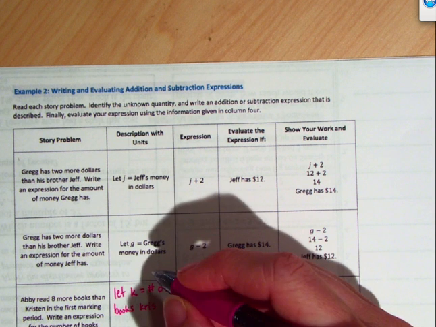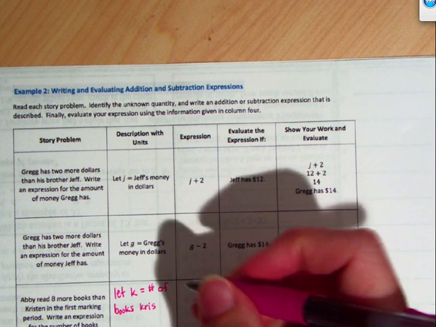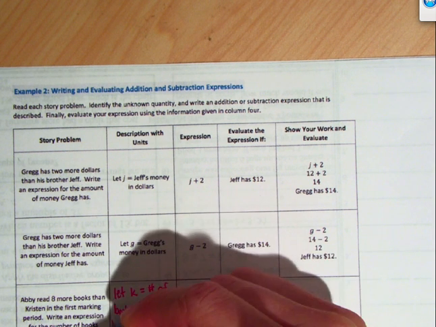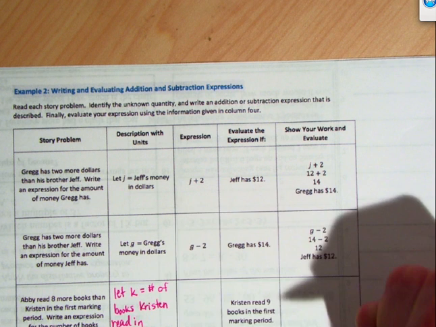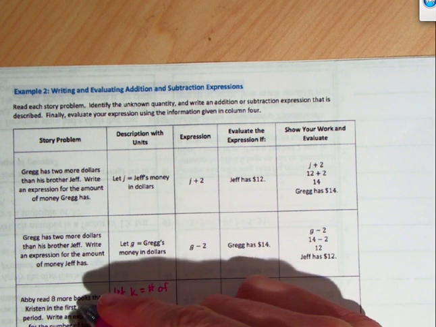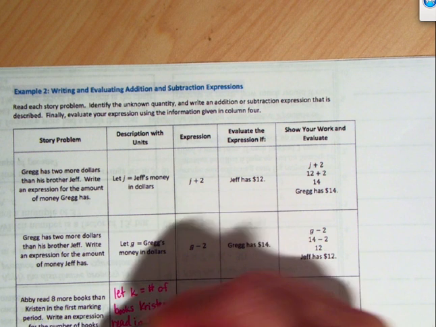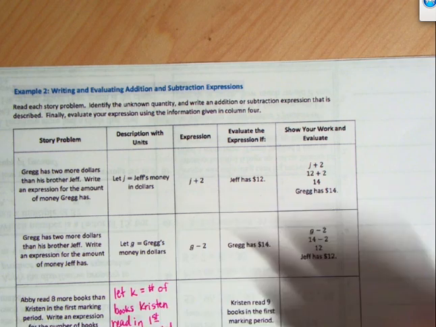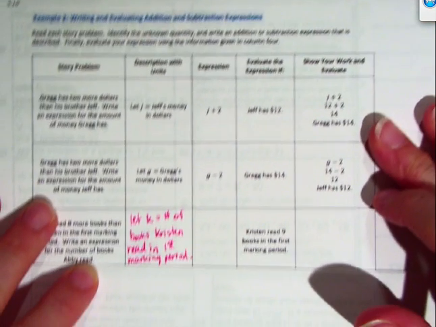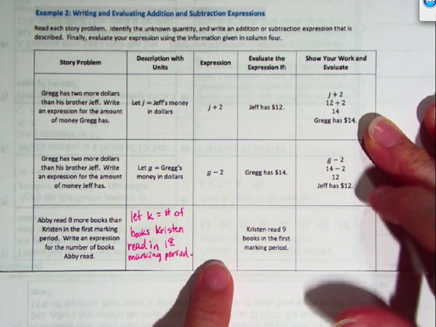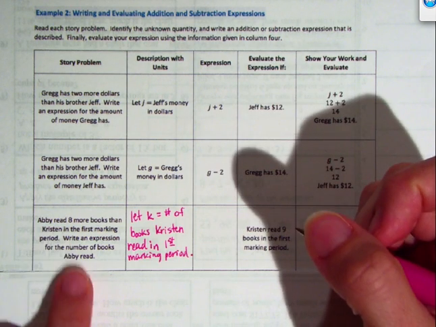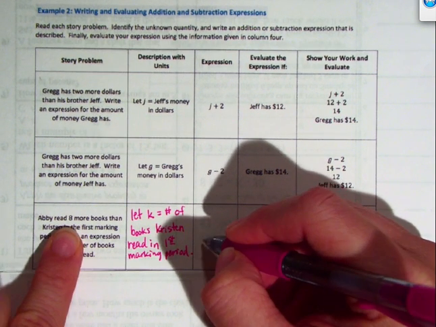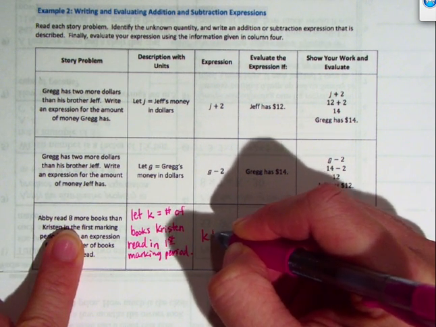Right? No, wait, time out. I'm sorry, I totally spaced out there. Kristen, let K equal the number of books Kristen read in the first marking period. Okay, and it's being specific there. Oops, I'm sorry, you can't see that. Okay, the expression is going to be Abby. We want to know how many Abby read, right? So Abby read K plus 8. Whatever Kristen read, plus 8 more books.